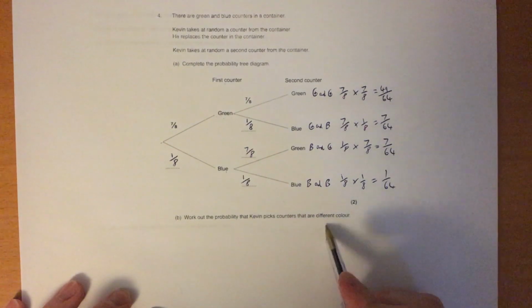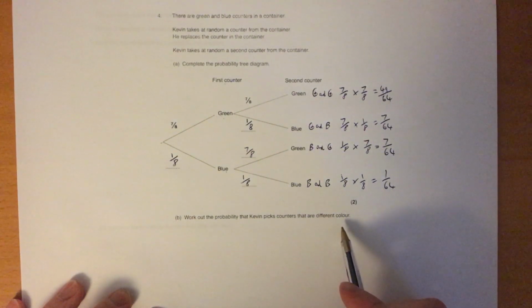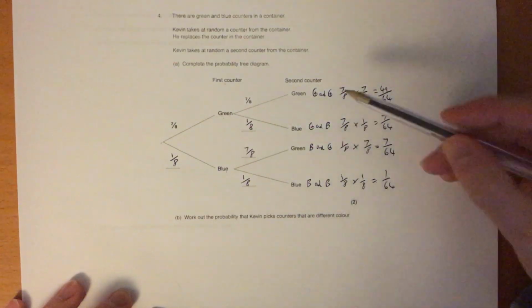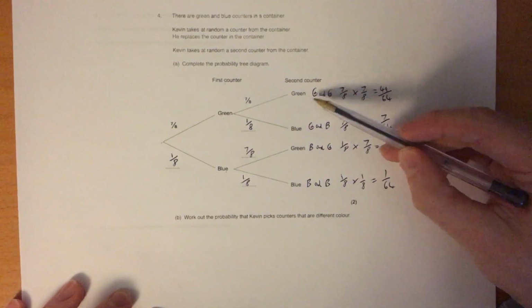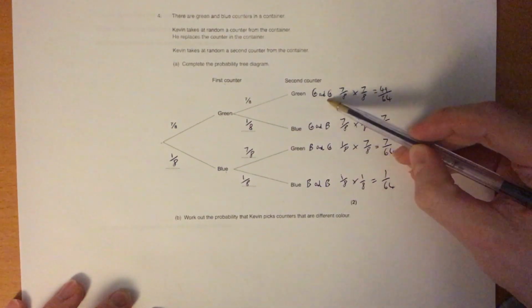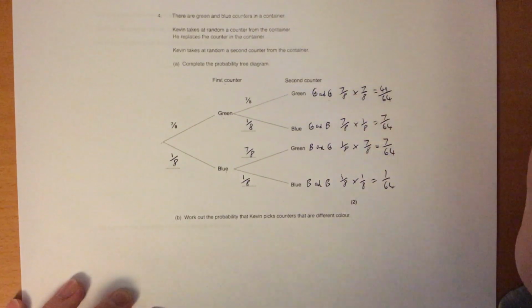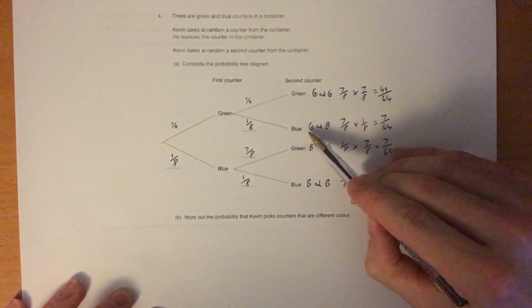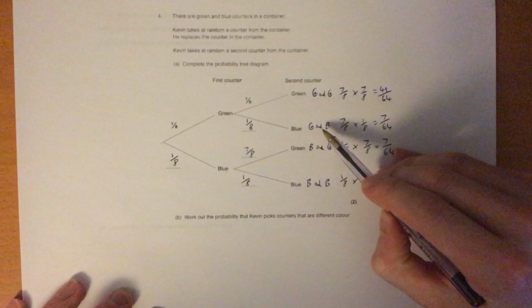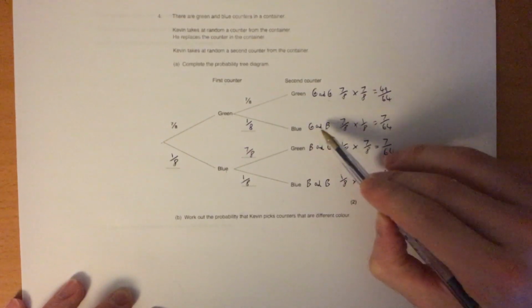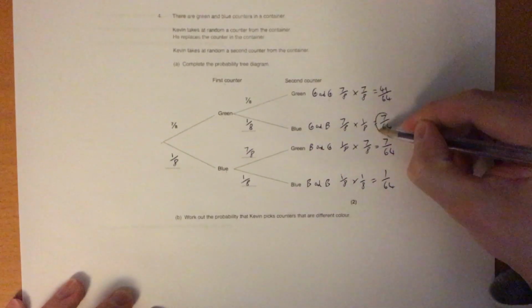Kevin picks counters that are different colours. So when he picks a green and a green, they're not different colours, they are the same colour. So we're not going to include that. When he picks a green and then a blue, they are different colours. So that answer here we're going to use.